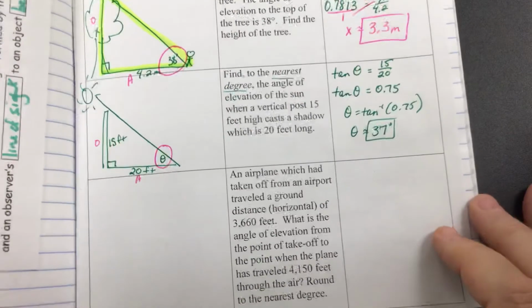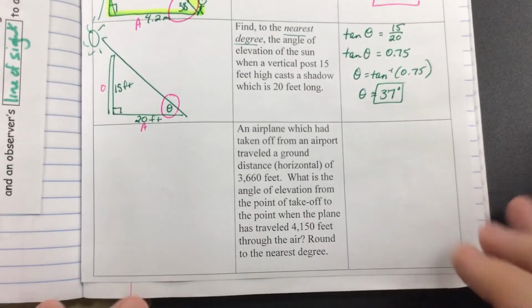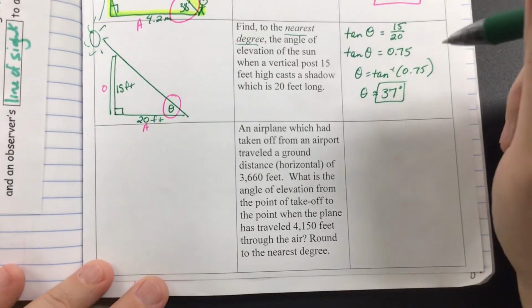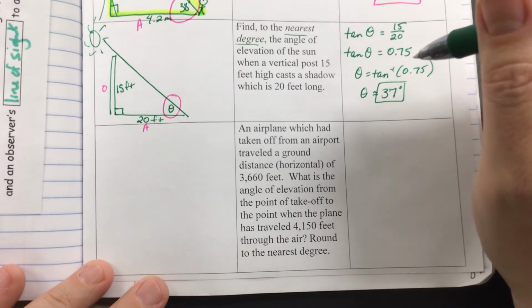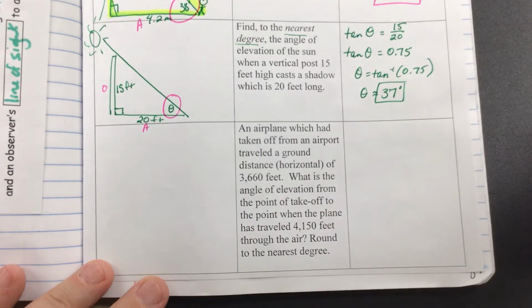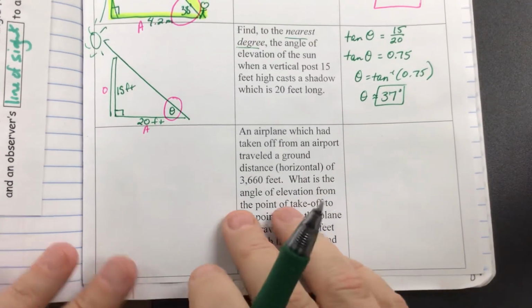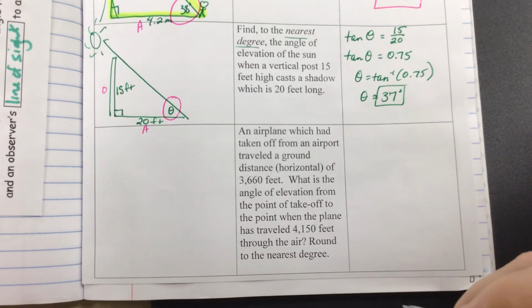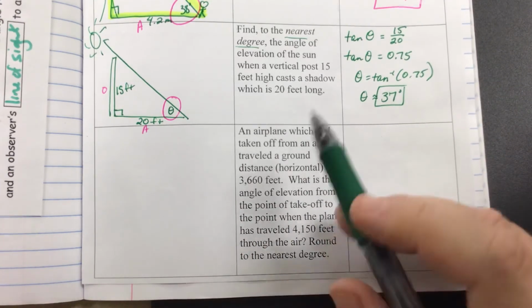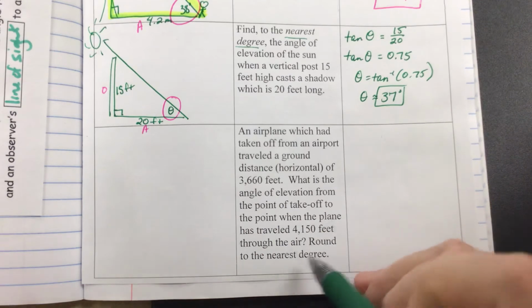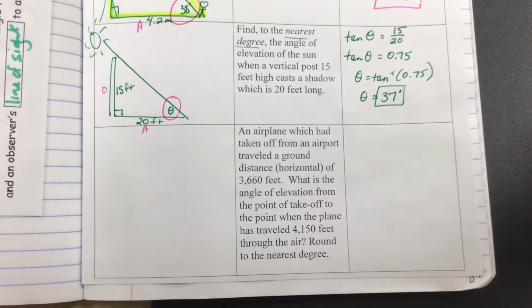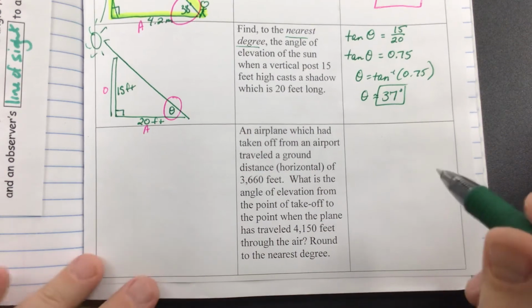Okay, we've got one more problem to take a look at here. It says an airplane which had taken off from an airport traveled a ground distance, a horizontal, of 3,660 feet. What is the angle of elevation from the point of takeoff to the point when the plane has traveled 4,150 feet through the air?